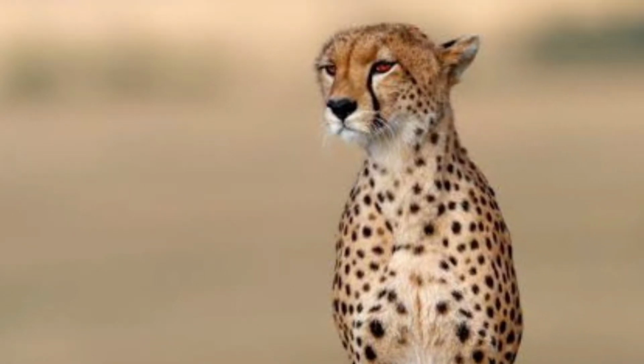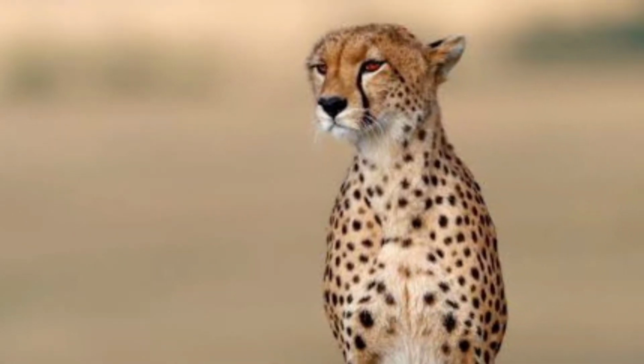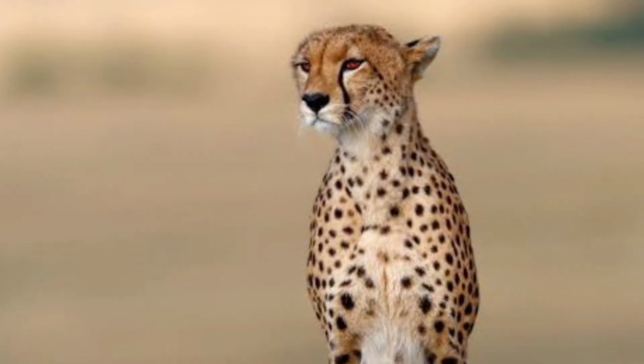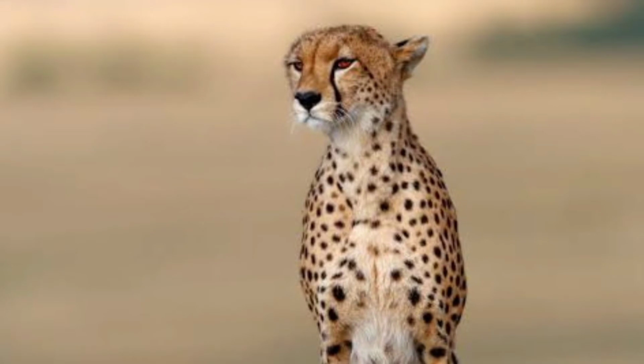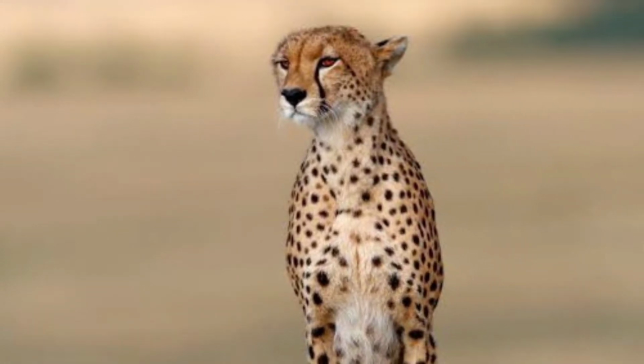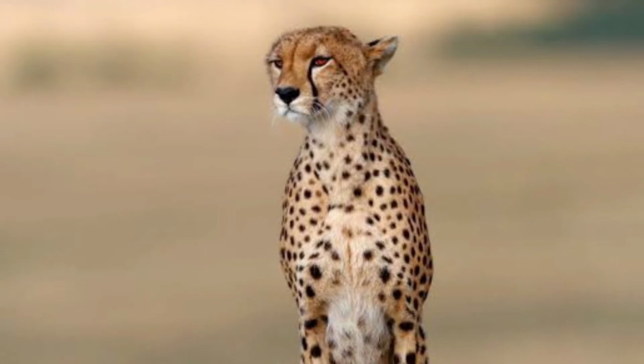Highest jumping animals. Whilst we may marvel at the long or high jumping abilities of our top Olympic athletes, their prowess is overshadowed by some of the animal kingdom's really big jumpers.